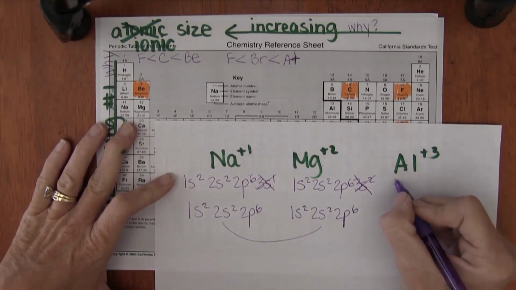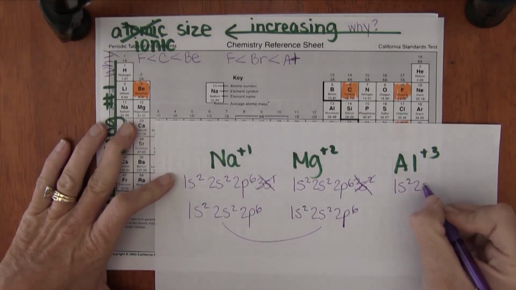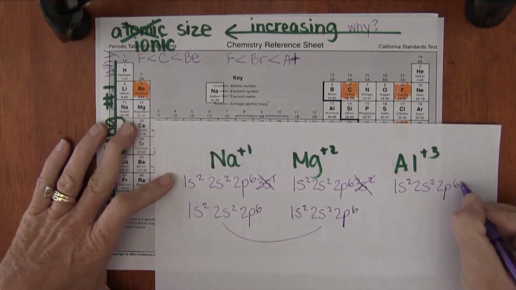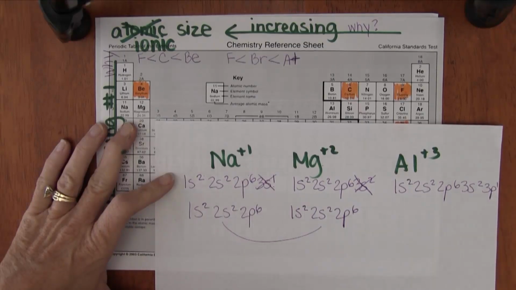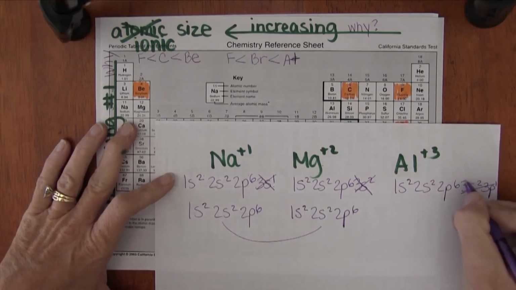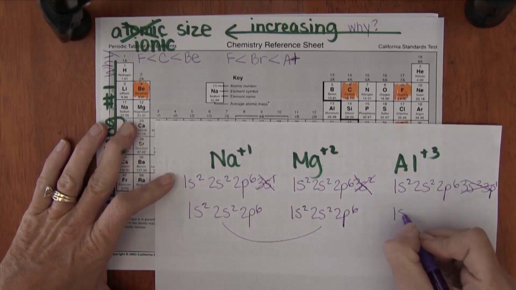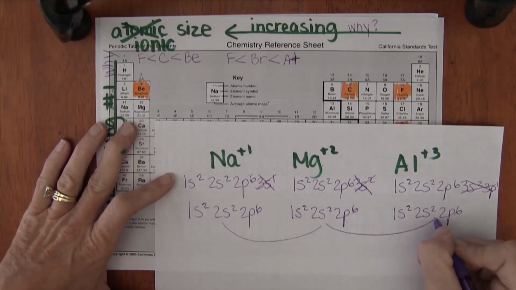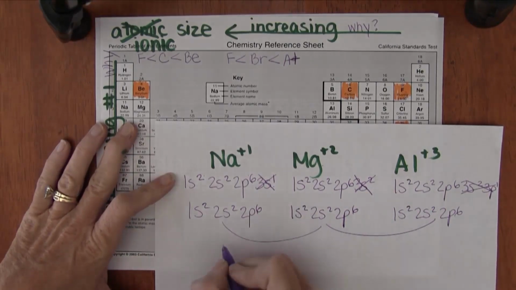Let's look at aluminum. Aluminum neutral is 1s2, 2s2, 2p6, 3s2, 3p1. However, aluminum ion loses those last three to become 1s2, 2s2, 2p6. So we have a tie. The only difference is protons.